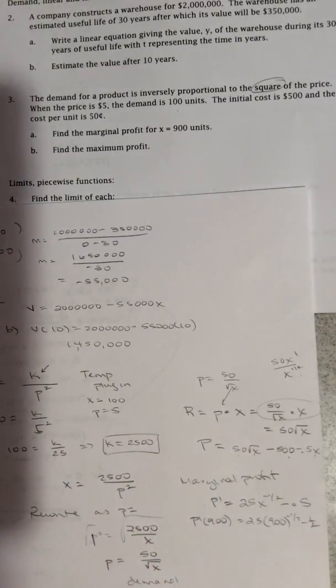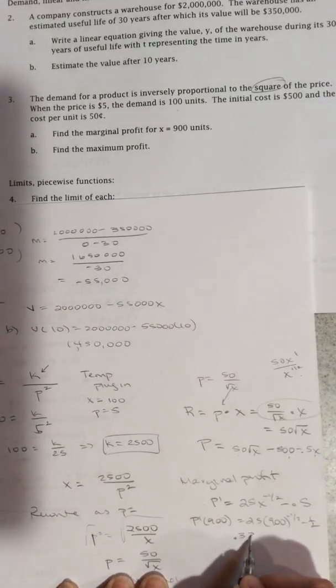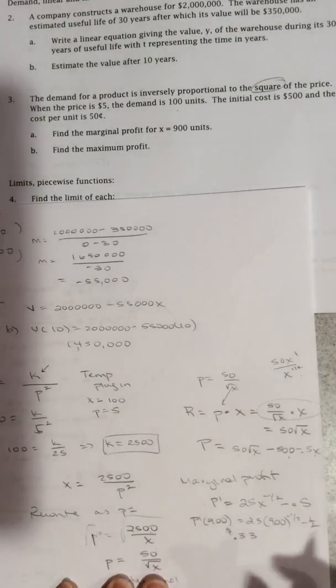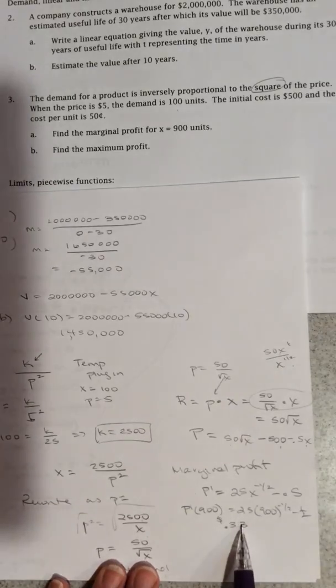So 25 divided by 30, which is 900 to the -1/2, the square root, put in the denominator, minus a half. And my marginal profit is 0.33, repeating. So that means the profit for the 901st unit that I make is going to be 33 cents.